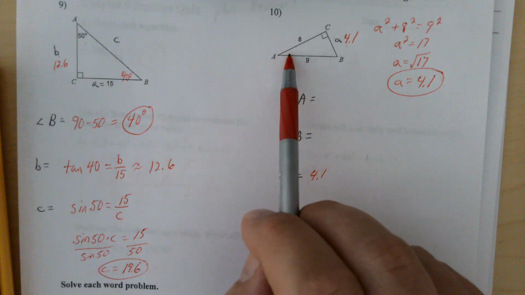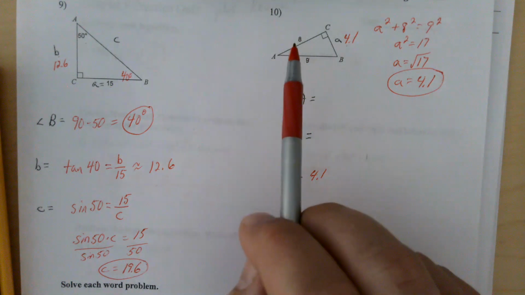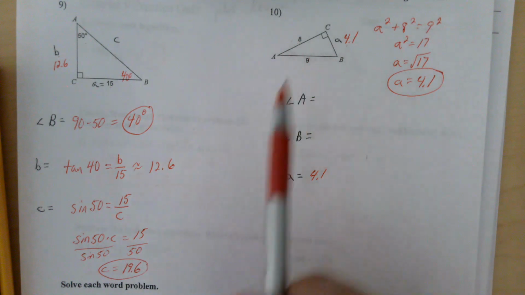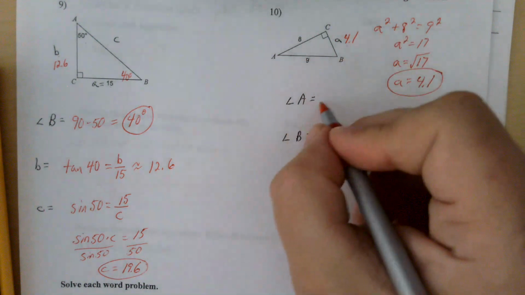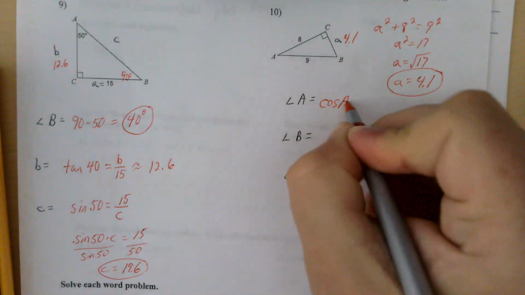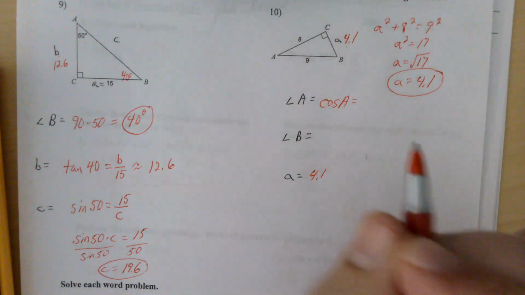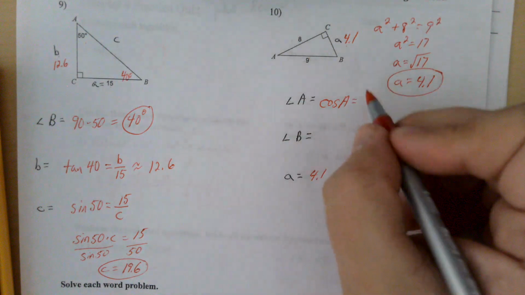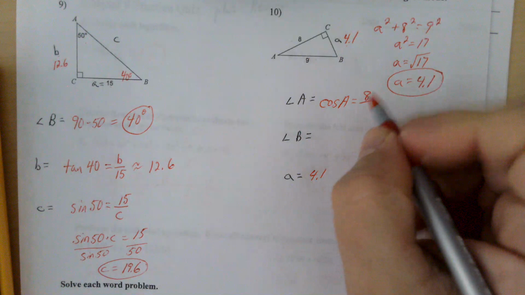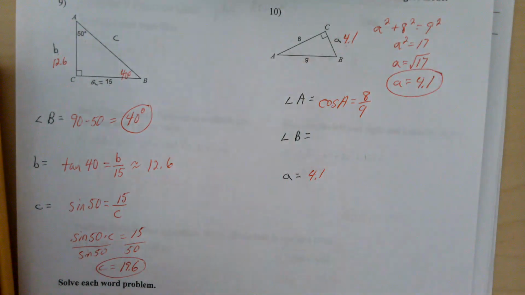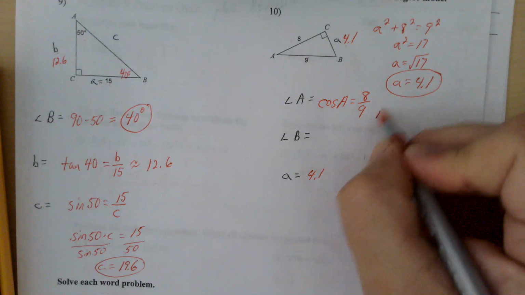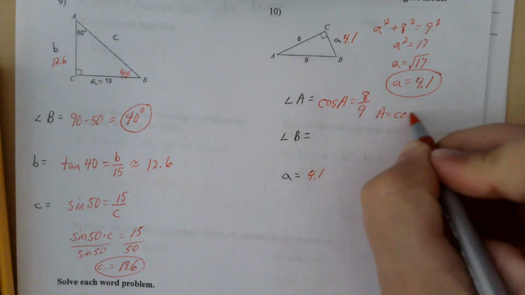So from angle A, my adjacent side is 8. My hypotenuse is 9. So that is the cosine. So cosine of whatever this angle measurement is, based on having an adjacent side of 8 and a hypotenuse of 9. So remember, to solve for A, that's where we hit second cosine.